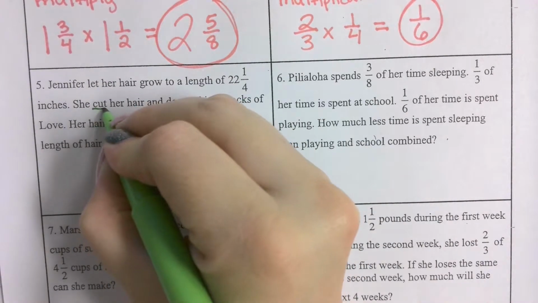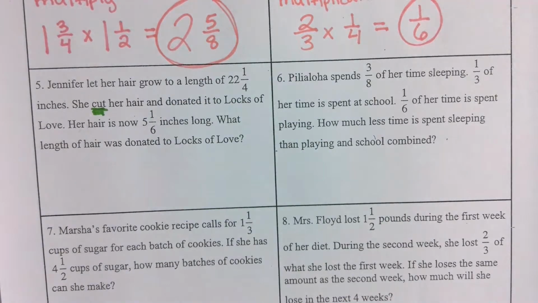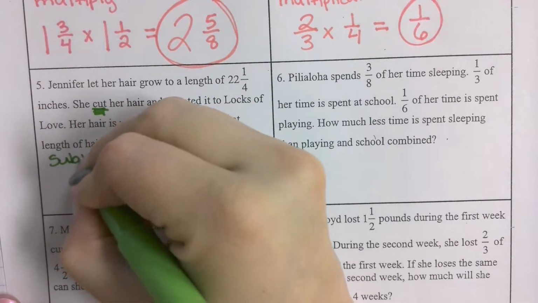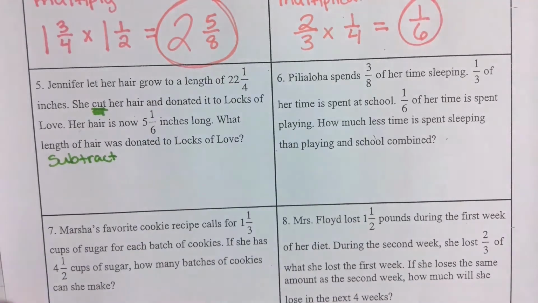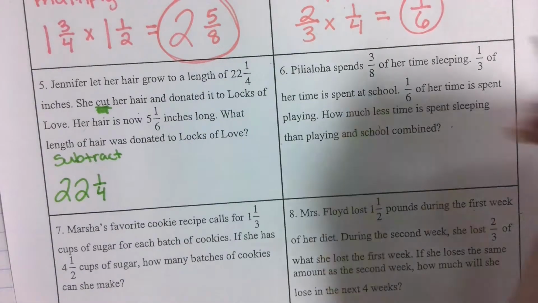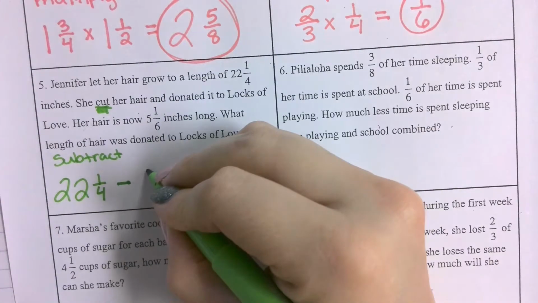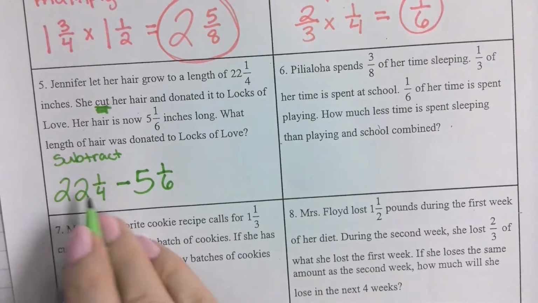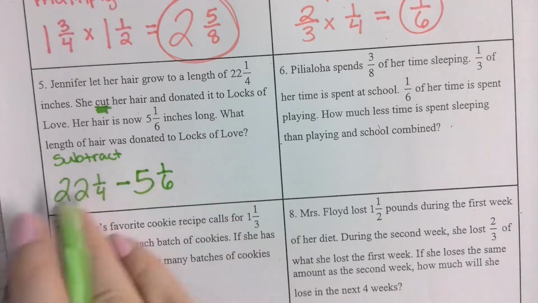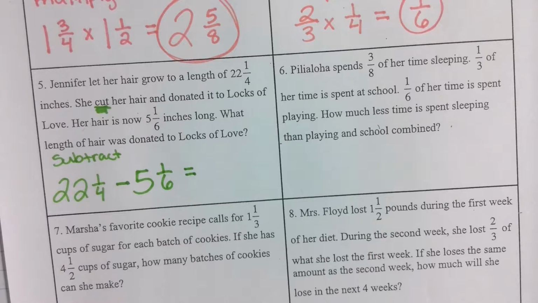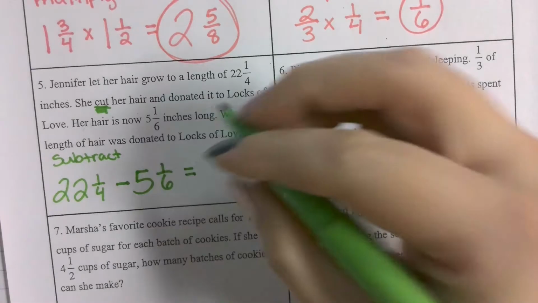Good. Cut. The fact that she cut, she's removing something. Her hair has been cut off. That means it's going to be subtraction. So she's going to subtract. She started off with 22 1/4 inches, and now she's cutting off hair and is left with 5 1/6 inch. If she's left with 5 1/6, we want to know how much did she actually have removed. What is that going to equal then? 17 1/12. Good.